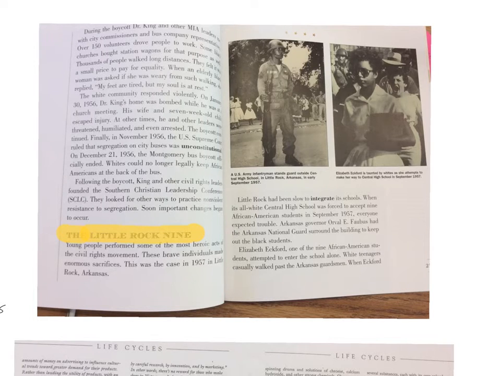It says Little Rock had been slow to integrate its schools when its all-white Central High School was forced to accept nine African-American students in September 1957. Everyone expected trouble. Arkansas governor Orval E. Faubus had the Arkansas National Guard surround the building to keep out the Black students. So this is telling a story about integration. You can see a U.S. Army infantryman standing guard outside Central High School in Little Rock, Arkansas in early 1957. Elizabeth Eckford, in another image, is taunted by whites as she attempts to make her way to Central High School in September 1957.